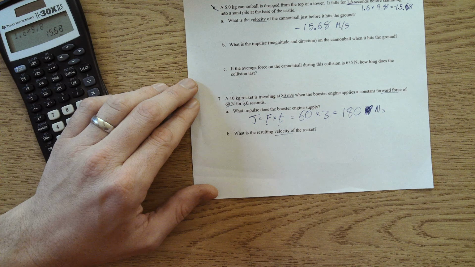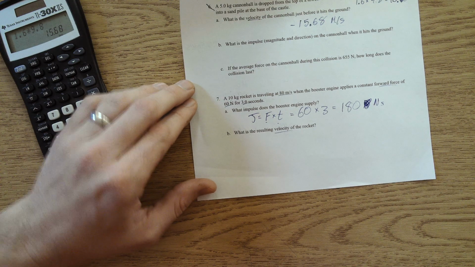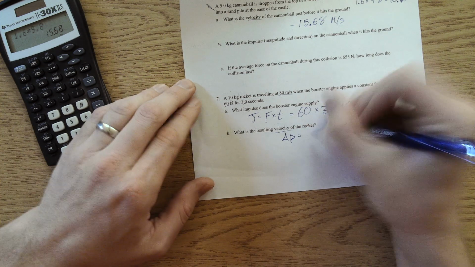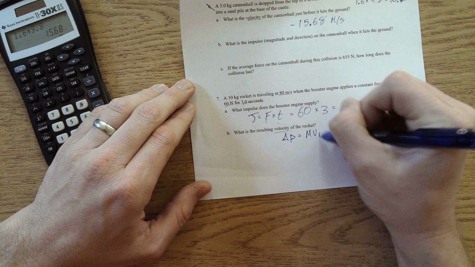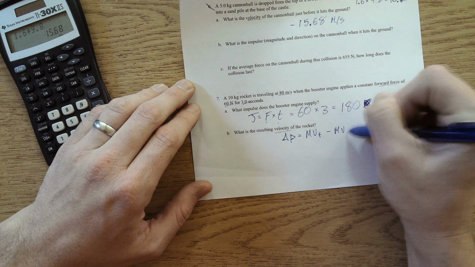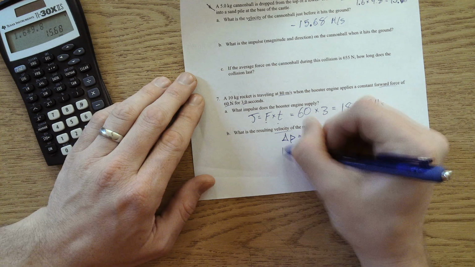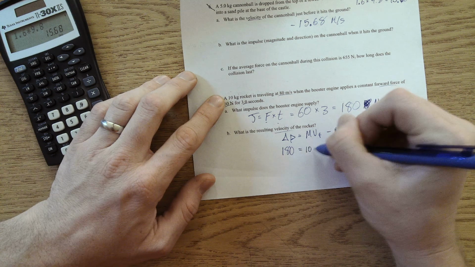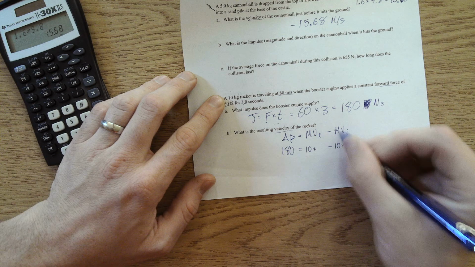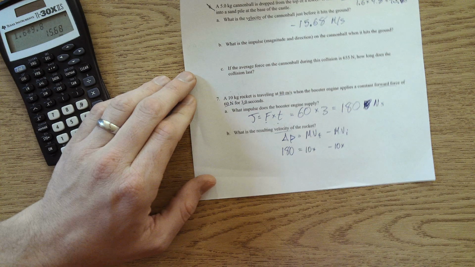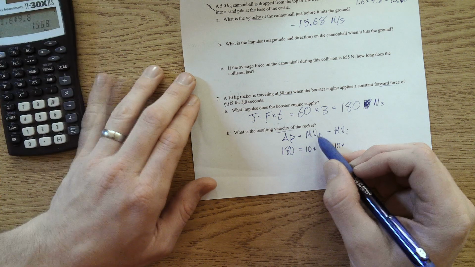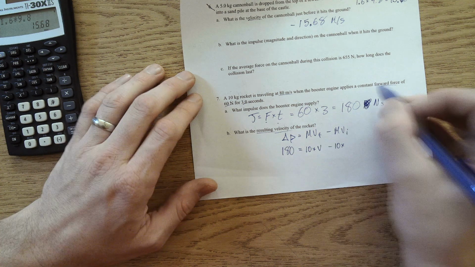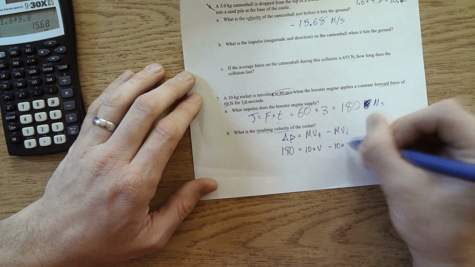Okay, the resultant velocity. So here's how we do that. We know that change in P is mass times velocity final minus mass times velocity initial. In this case, we know that our change in P is 180 equals mass of the rocket is 10. So we put it in underneath both the ends. Velocity final, resulting velocity, that's what we're finding. Minus 10 times initial velocity, initially traveling 80.